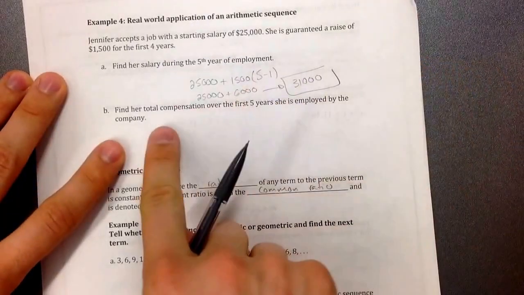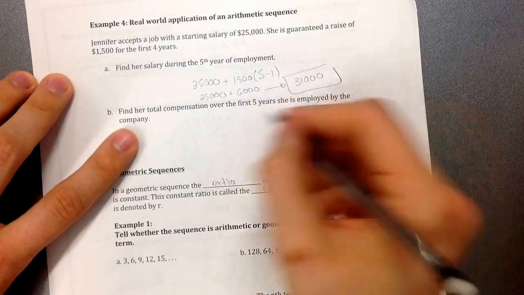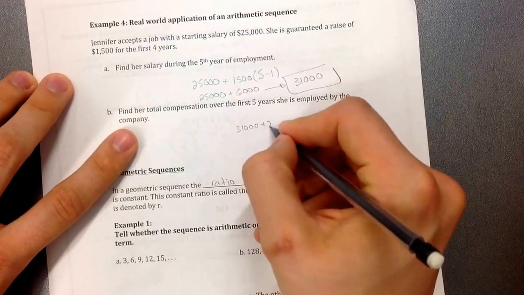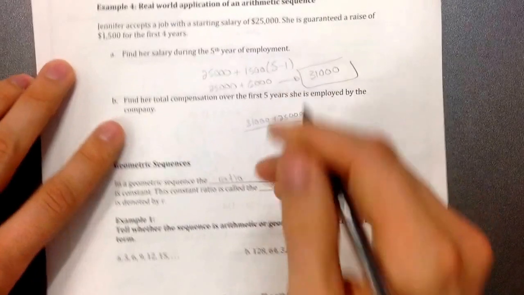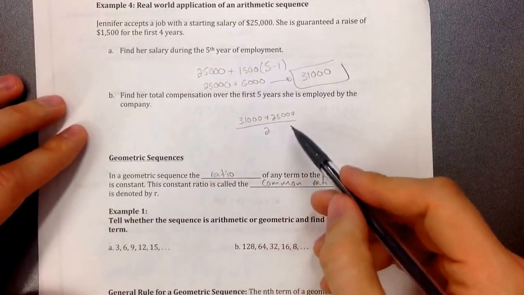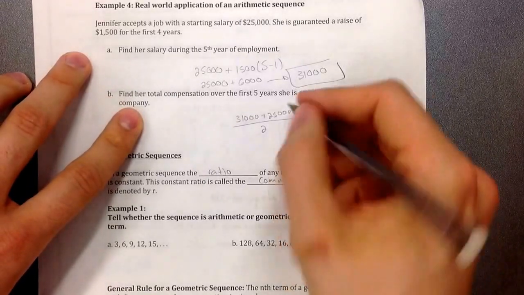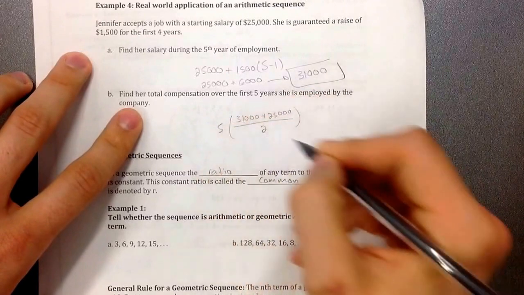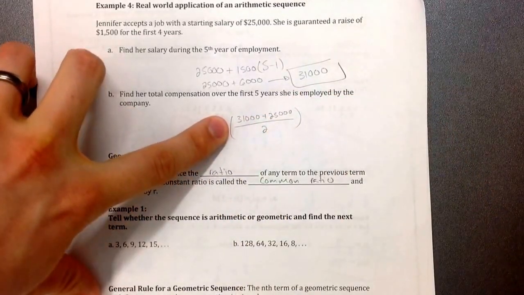Find her total compensation. So again, we're going to find the average she was paid. Her last year, she made $31,000. Her first year, she made $25,000. Since her raise was constant, if I find the average of this and multiply it by the number of years, then I can find out how much she made. So this will give me the average.